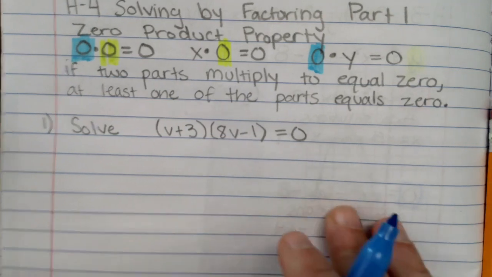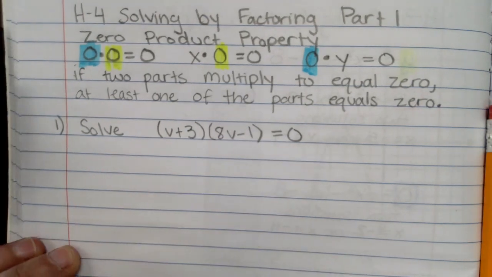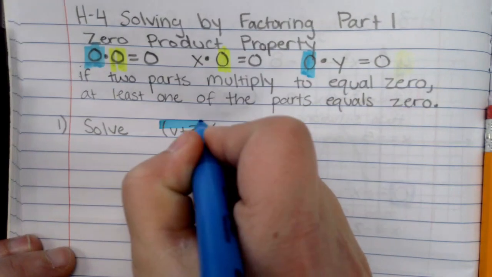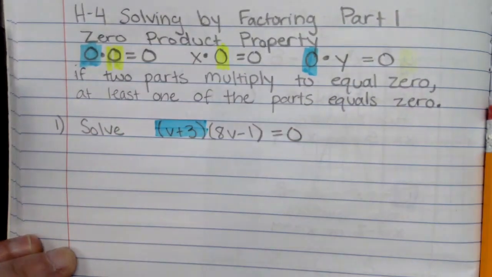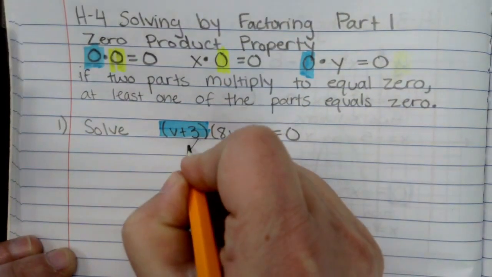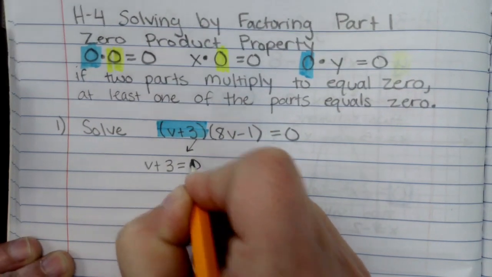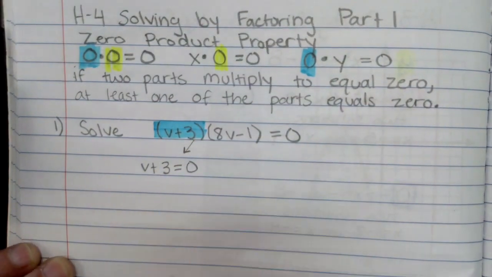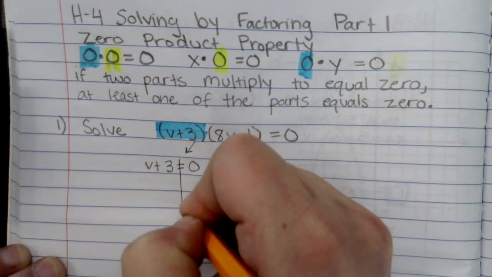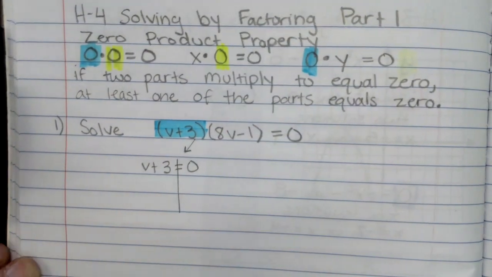If you want to highlight it again, you can, just for funsies. It's fun to highlight. Alright, how do I get rid of a plus 3? Minus 3. So v would equal 0 minus 3, which is negative 3.